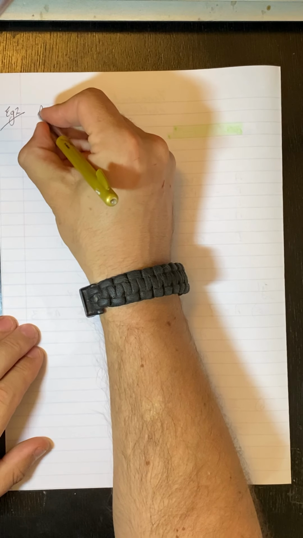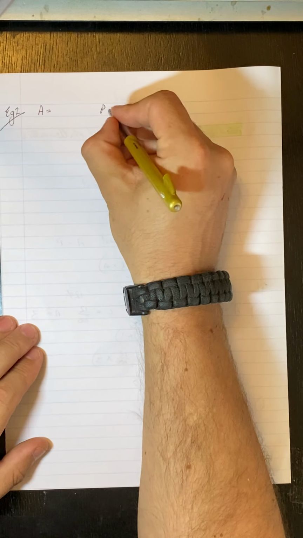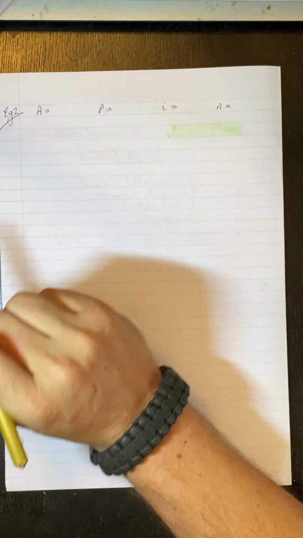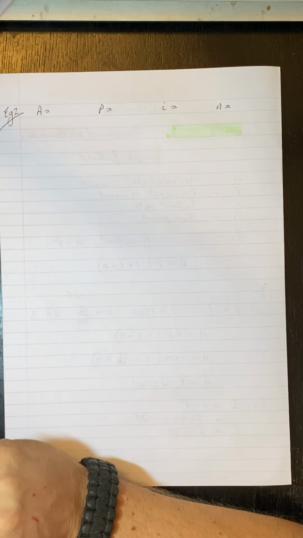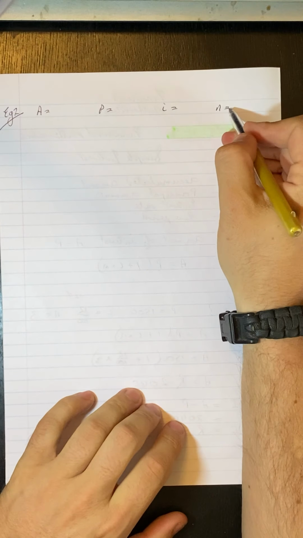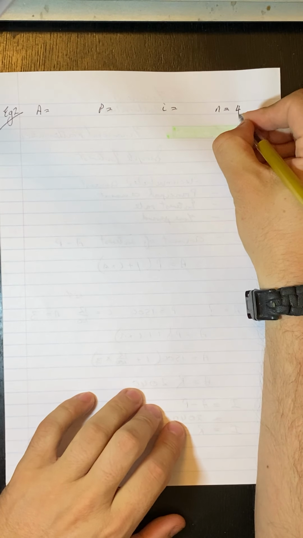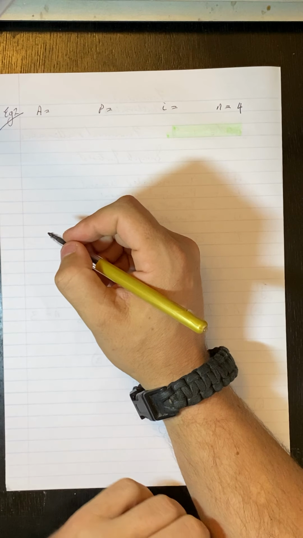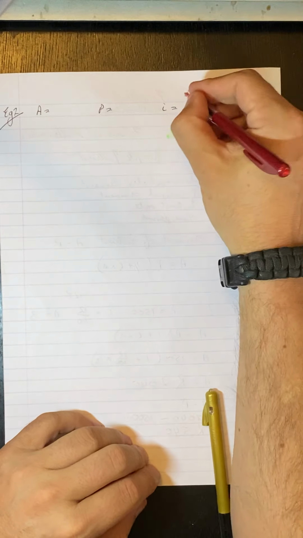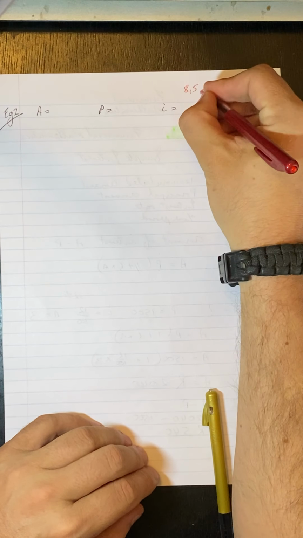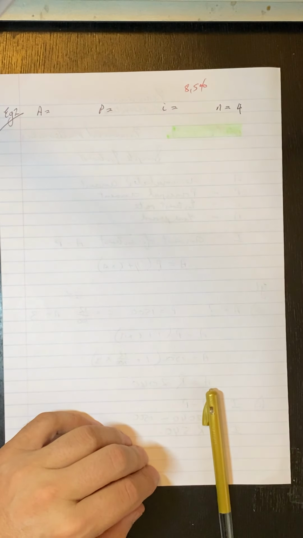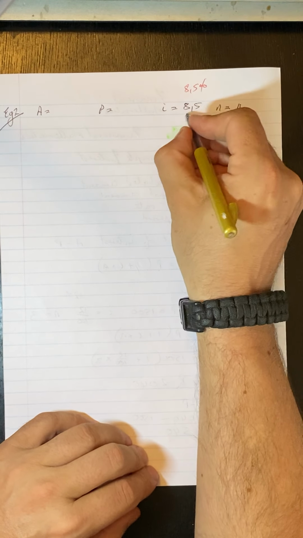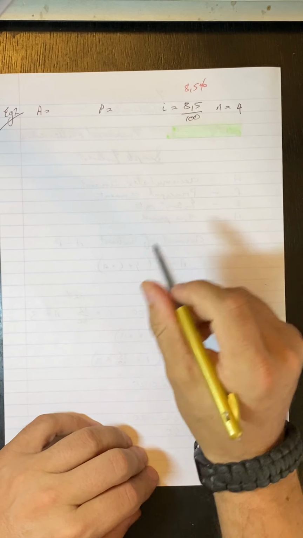So let's write down all of our variables, A, P, I, and N. Okay, so I'm going to read it again. It says 4 years ago. So that is our time period, which is 4. Tundi invested some money at an interest rate of 8.5%. So, grade 10s, that's 8.5%. Just like the previous example, I want you to write it as 8.5 over 100. Okay.